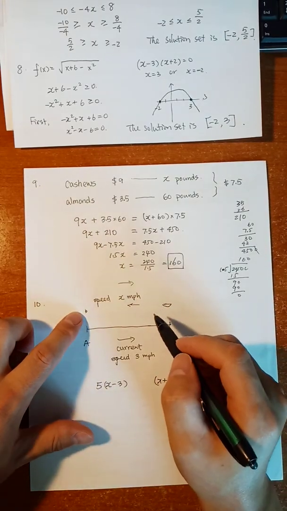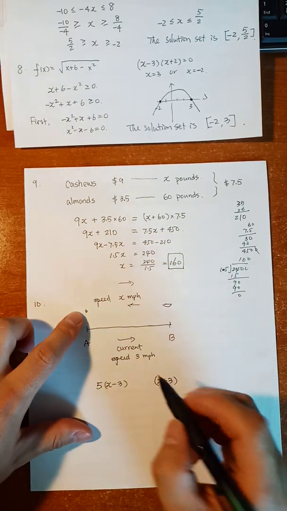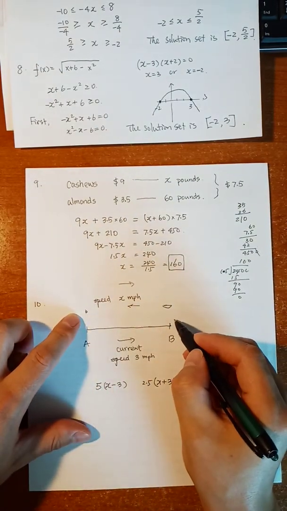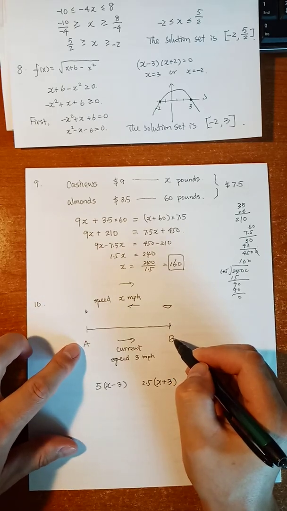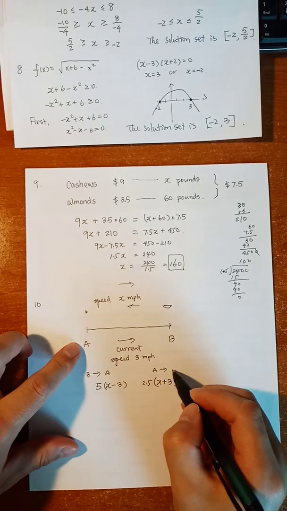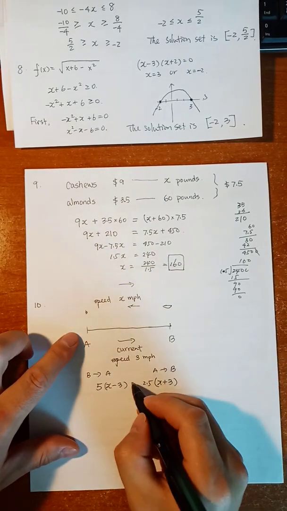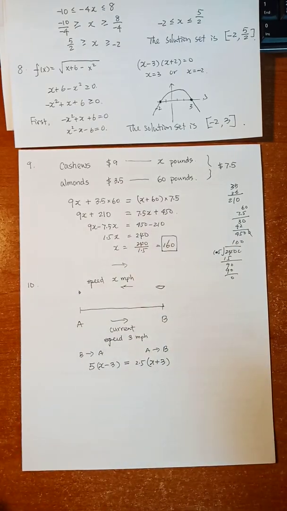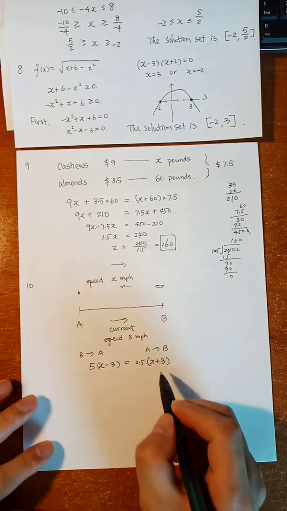How many hours does it take? It takes 2.5 hours back from A to B. This is B to A, this is A to B. They have the same distance, so they equal each other. That's the equation.